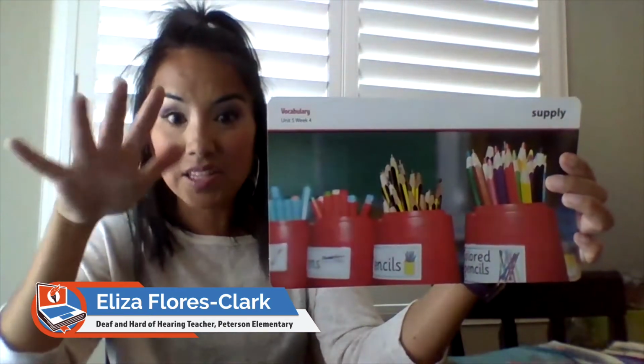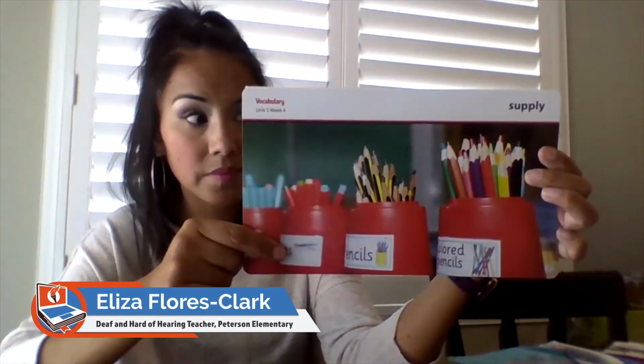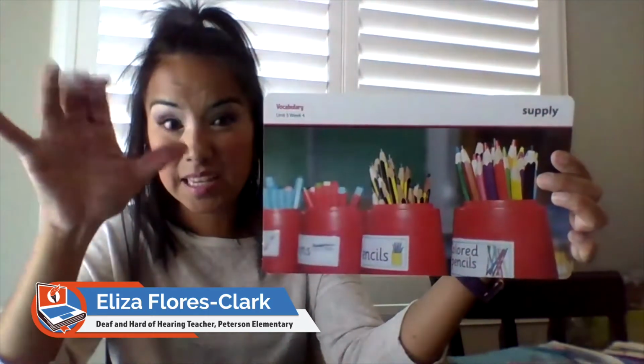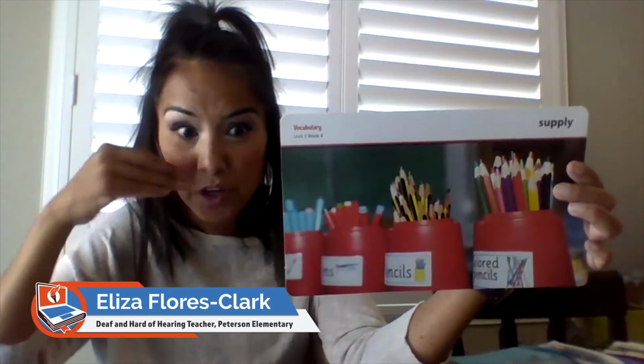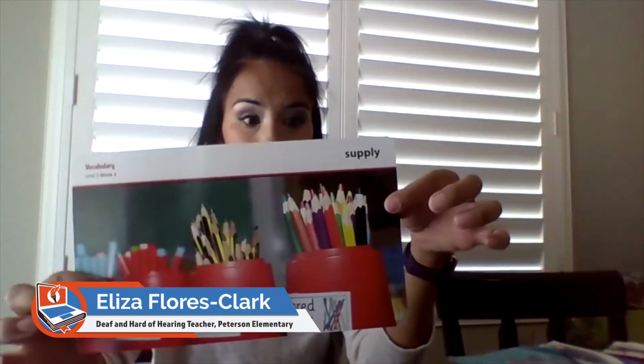This one. We see these at school. Looks like a classroom, or maybe your work area now at home. You have it set up with some crayons and some pencils and erasers. So I'm going to read, this is supplies. If you have a supply of something, you have an amount of that thing to use. So these are supplies for school.